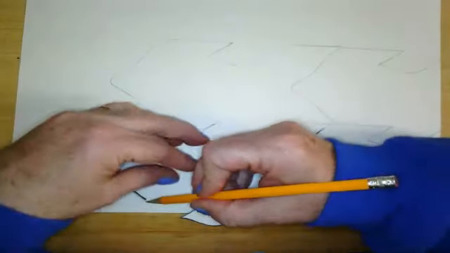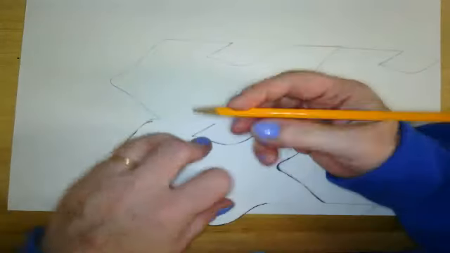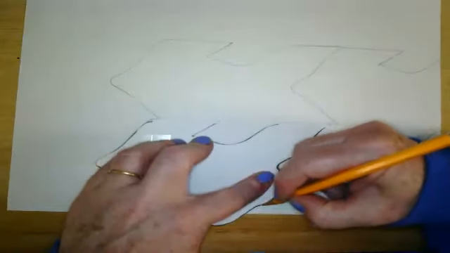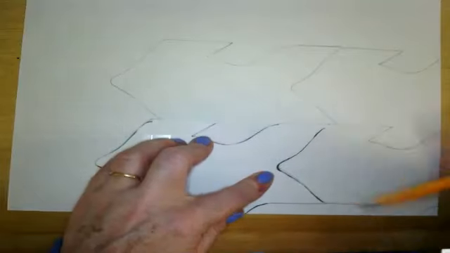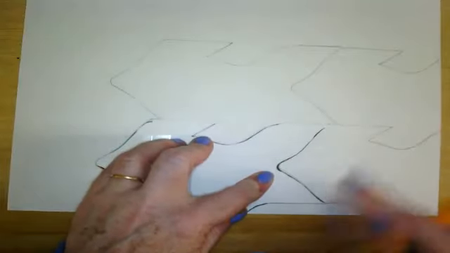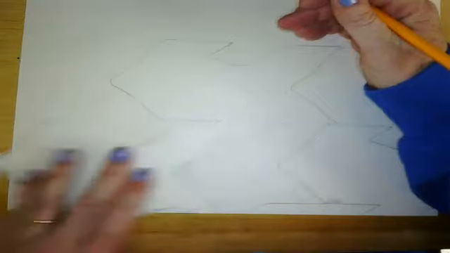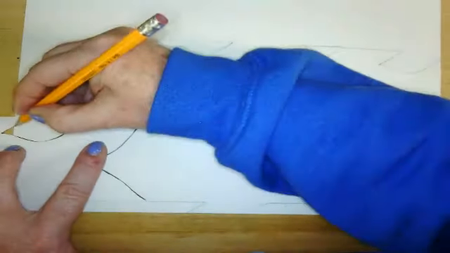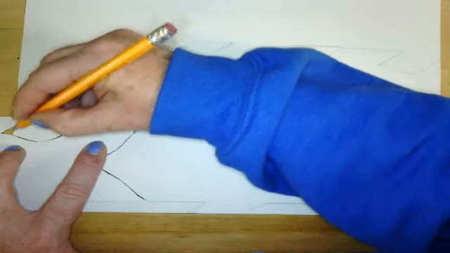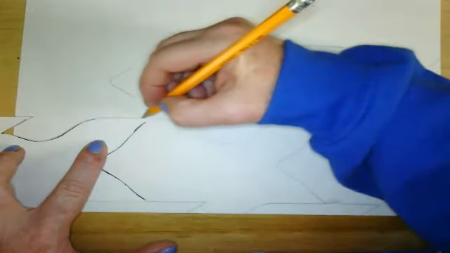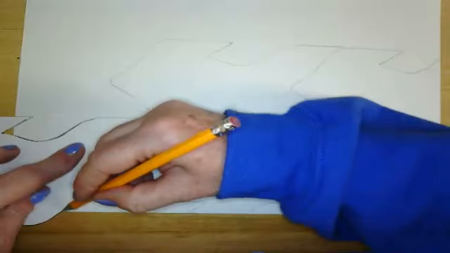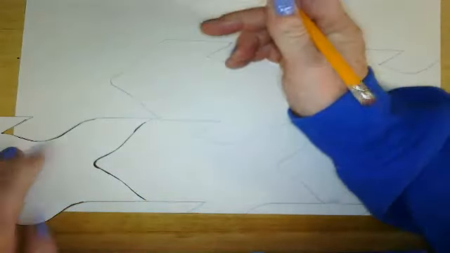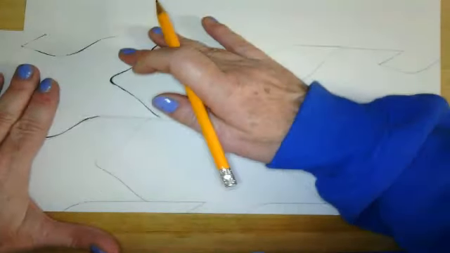There's a very famous artist named M.C. Escher who did beautiful tessellations, and I'll show you those tomorrow. Okay, slide. Don't forget the bottom. Slide. It fits in like a puzzle.